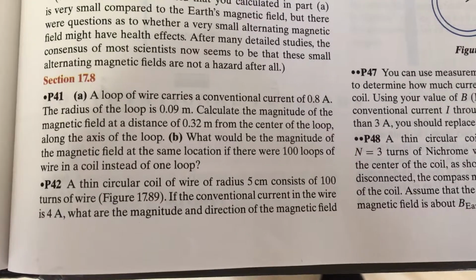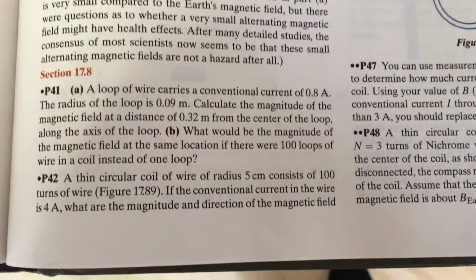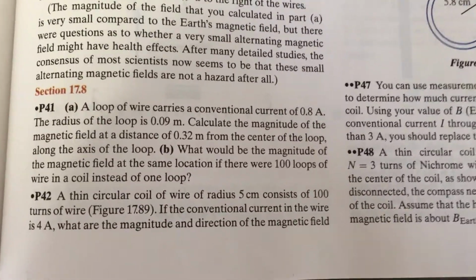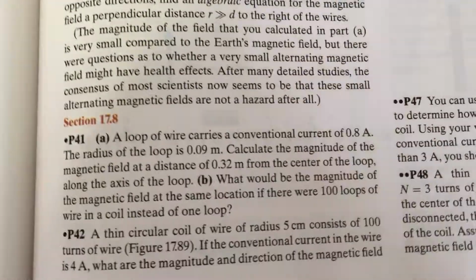After that calculation, it asks what would be the magnitude of the magnetic field at the same location if there were 100 loops of the wire in a coil instead of 1 loop. So I went and completed that over here.